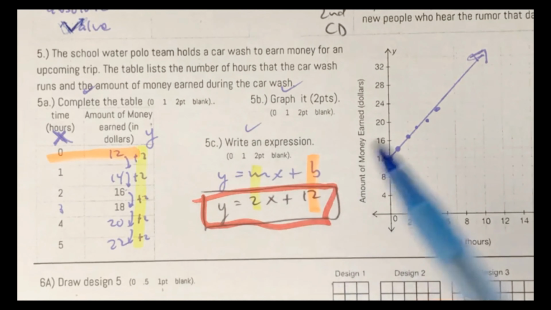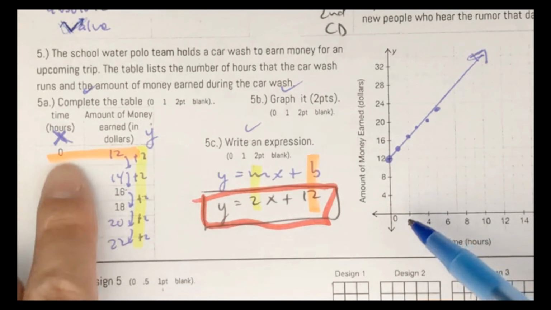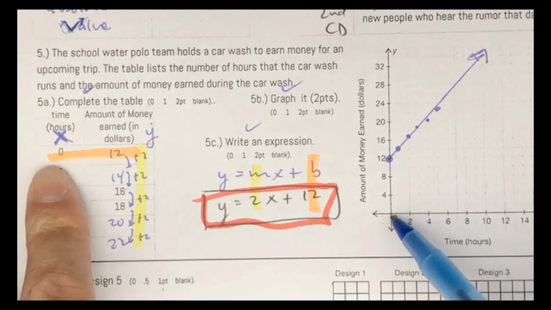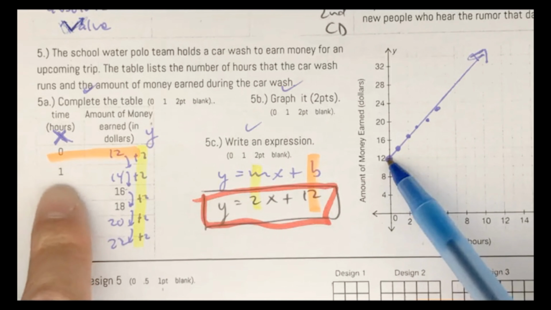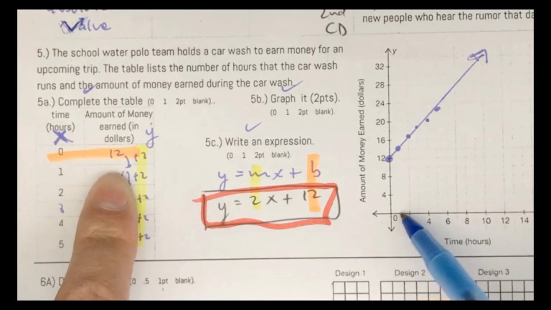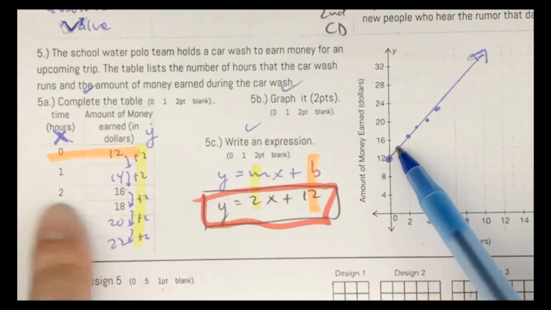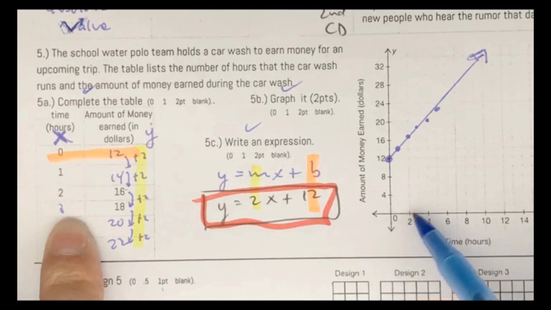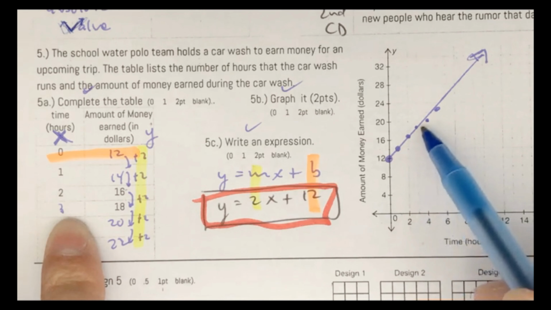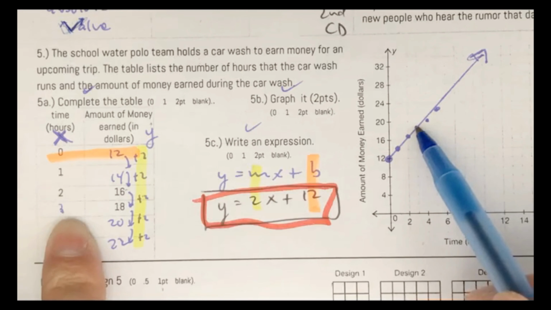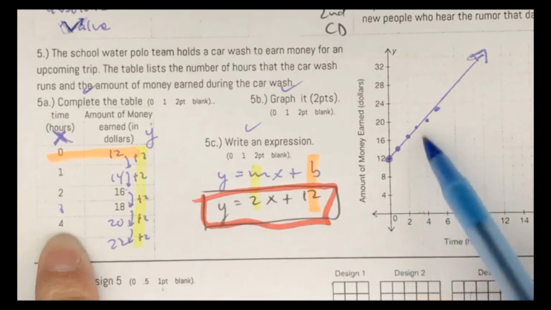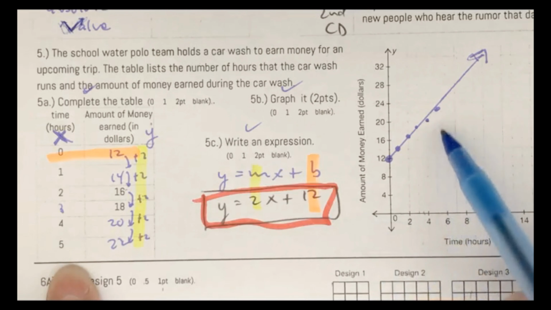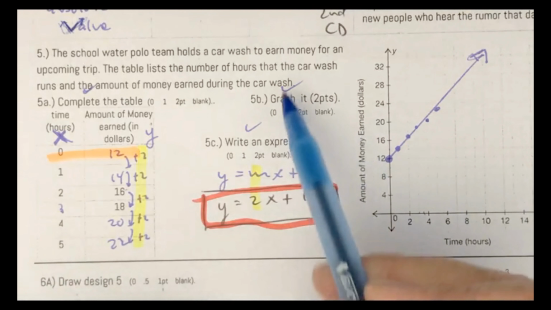B, graph it. So this is your x and this is your y, so 0, 12. And then 1, 14, 2, 16, 3, 18, right 3 hours, and then up 18. And then 4, and then 5, 22. So I graphed it.